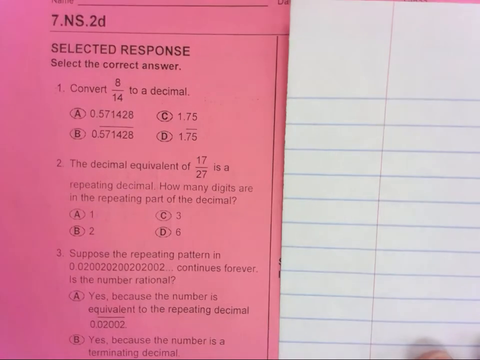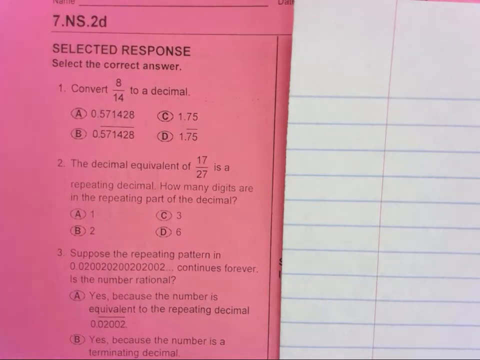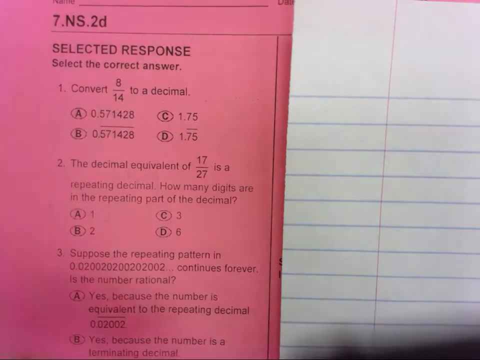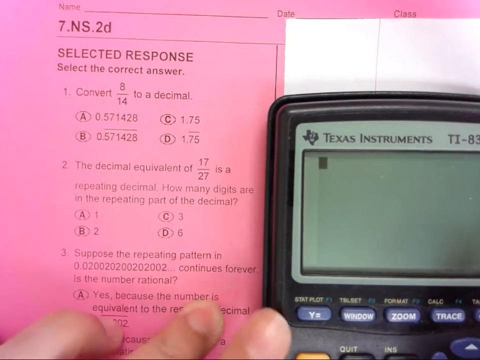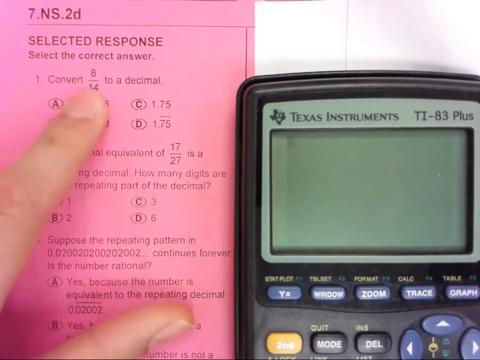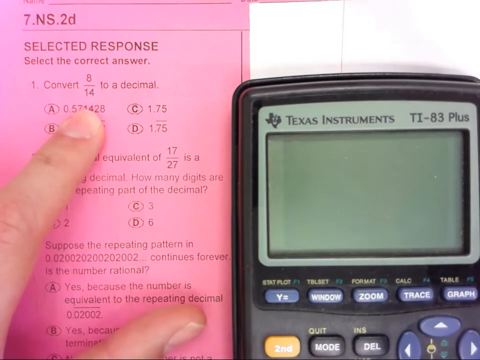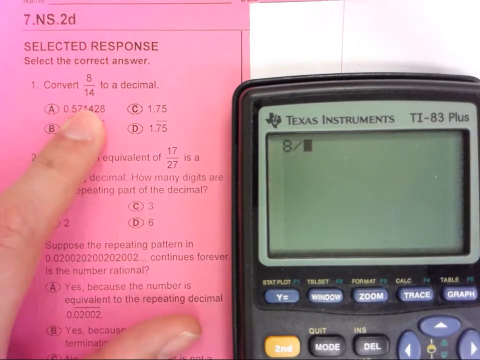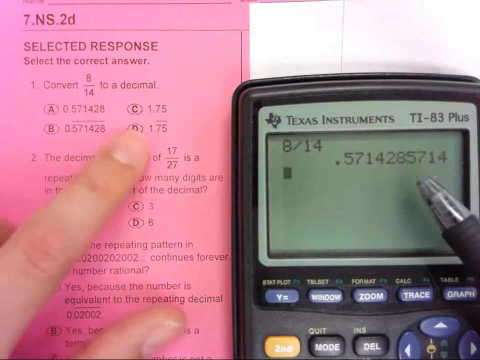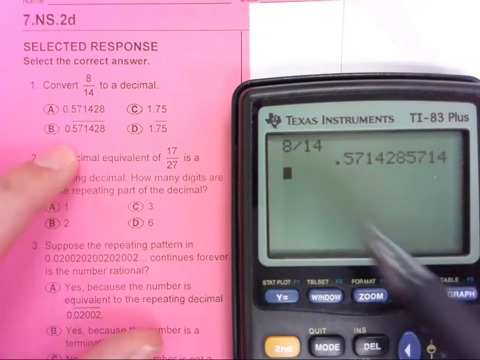7.NS.2d. Convert 8/14 to a decimal. So I'm going to let you use a calculator for these. So 8/14, how else can we read that? We can read that as 8 divided by 14. And so obviously C and D are out. Let's look at the other one.